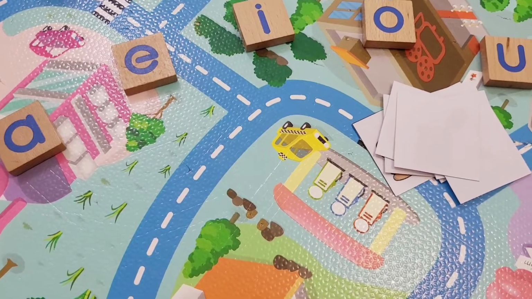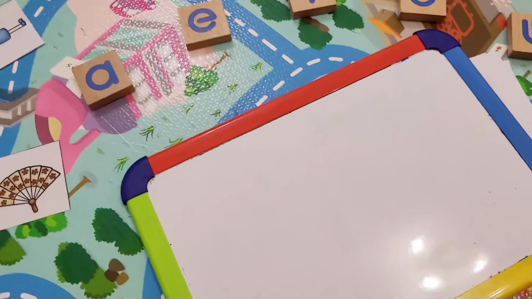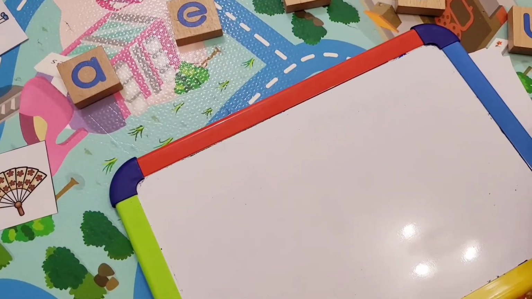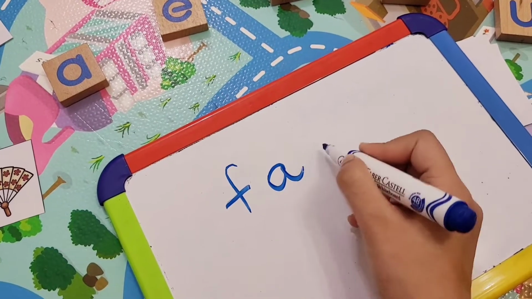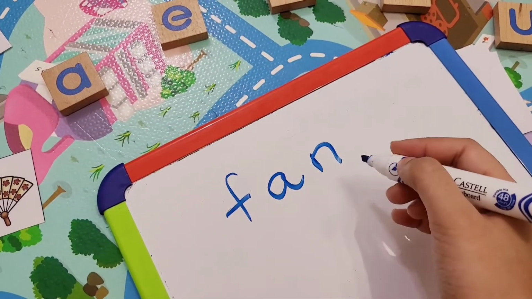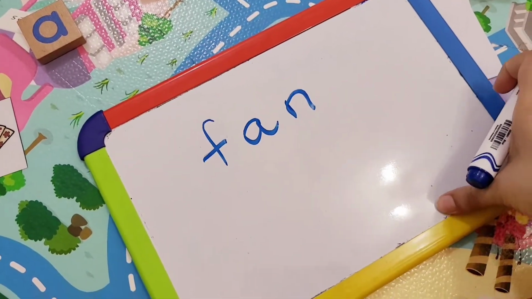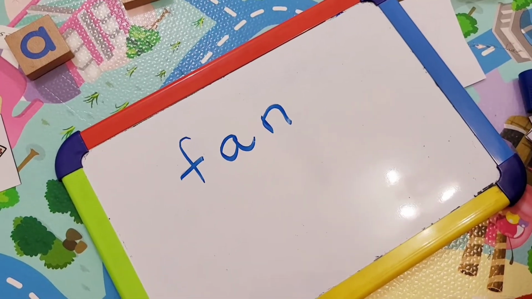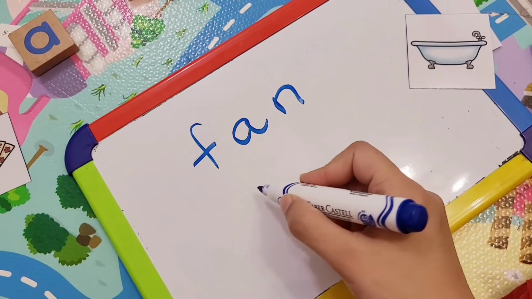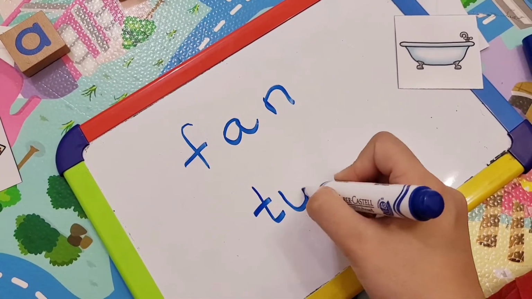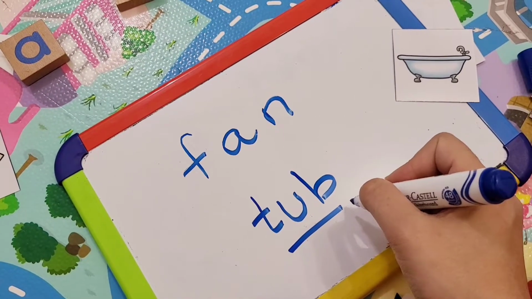This also needs practice. Just get a whiteboard and they flip, fan. Fan. Have them stretch the word so that they can hear the CVC word that they are saying. Then you take a turn. Flip, tub. Tub. Model it for them. Show them how it's done.